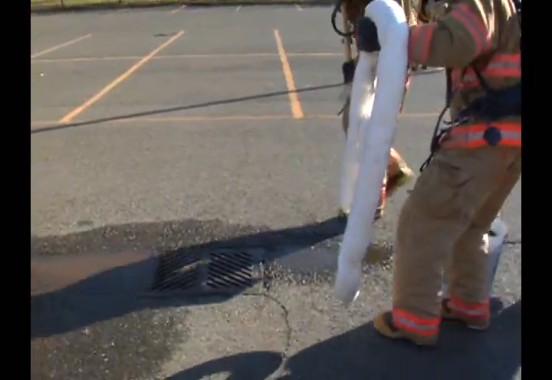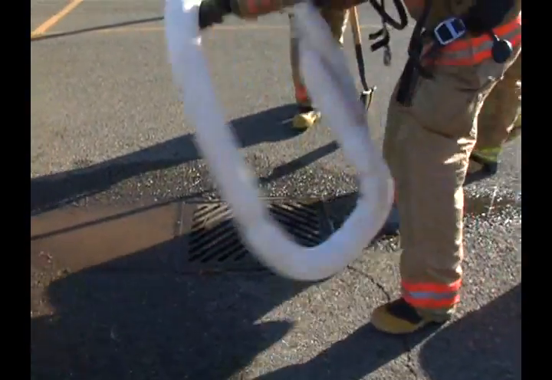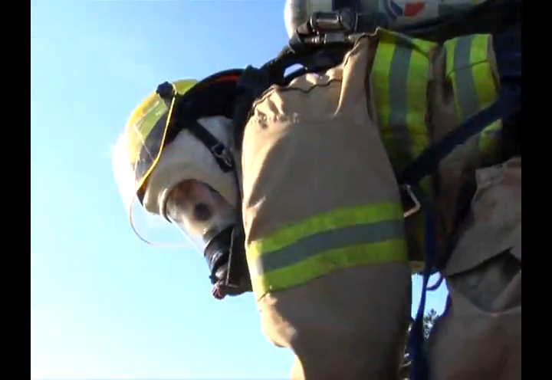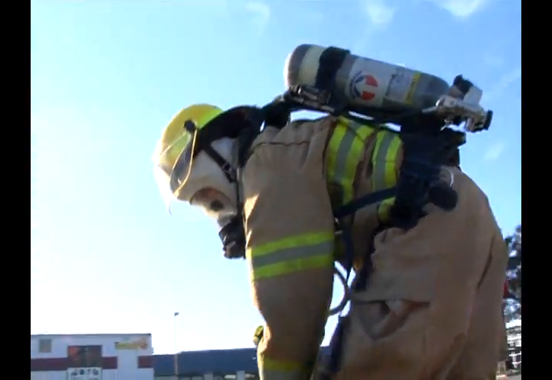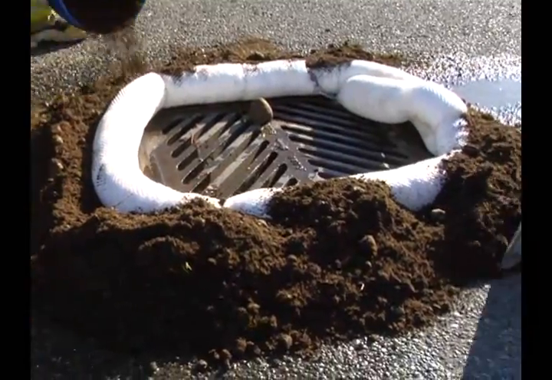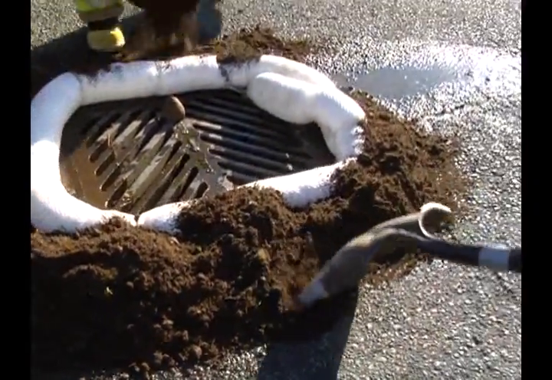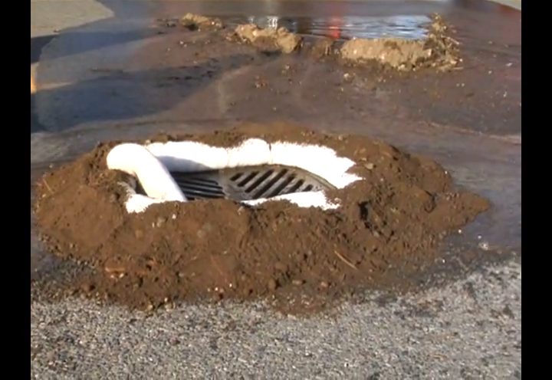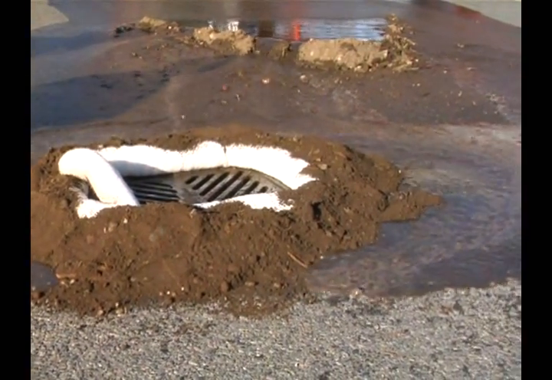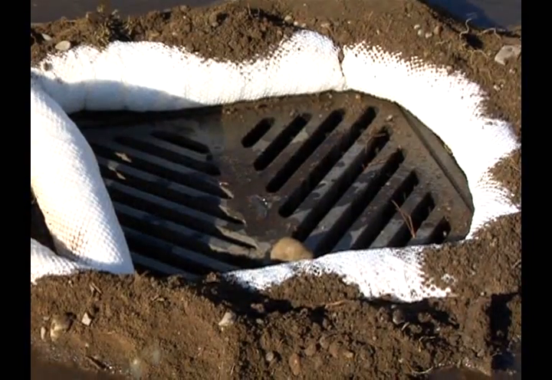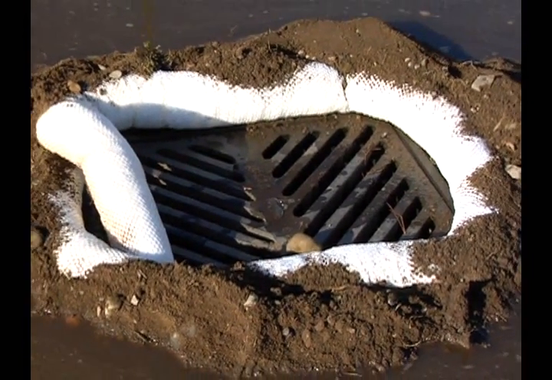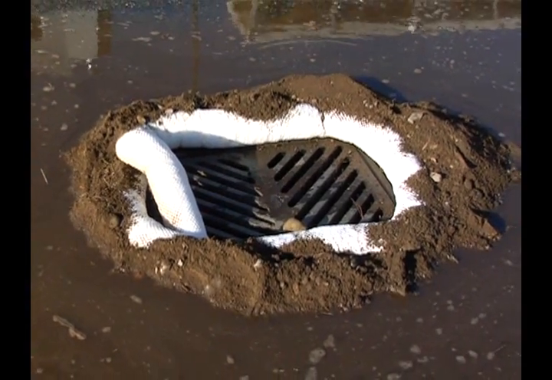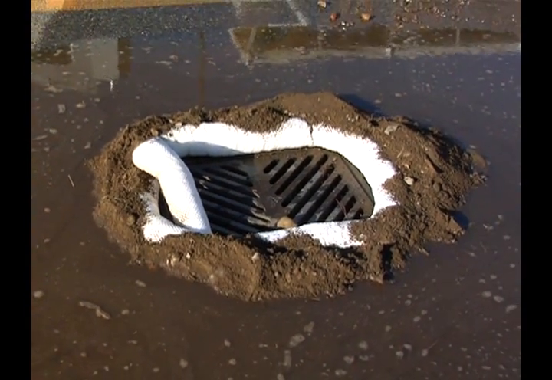Another method of protecting a storm drain or manhole cover is to lay down a sorbent boom in front of the entrance. Pile dirt or foam that is compatible with the spilled material around the outside edge of the sorbent boom. The product will be slowed by the dirt or foam, and any product that seeps through will be collected by the sorbent boom. This method can only be used with small spills because large volumes of product could spill over the top of the dirt and the boom.